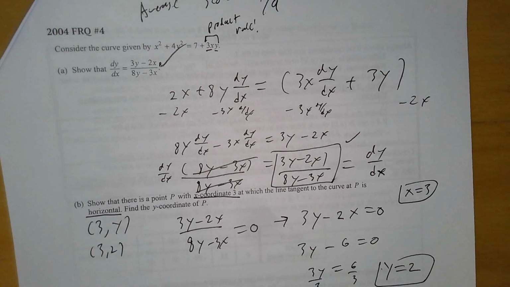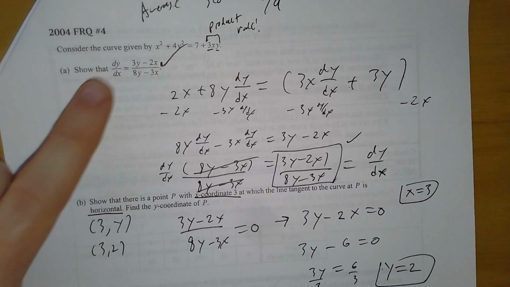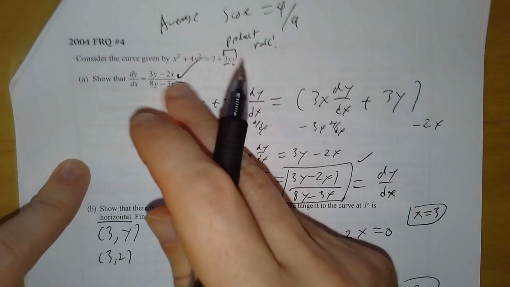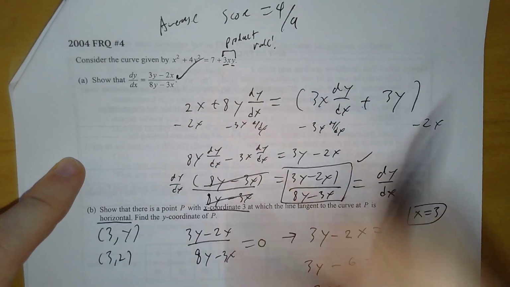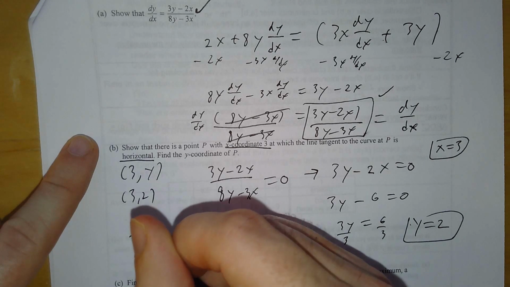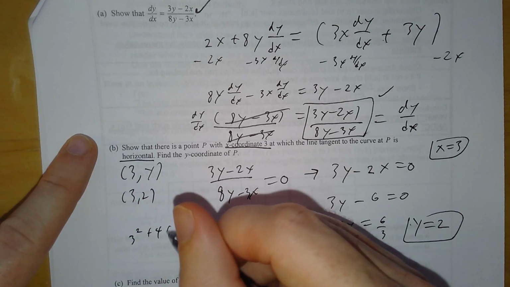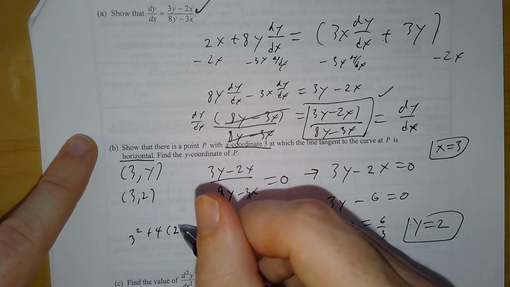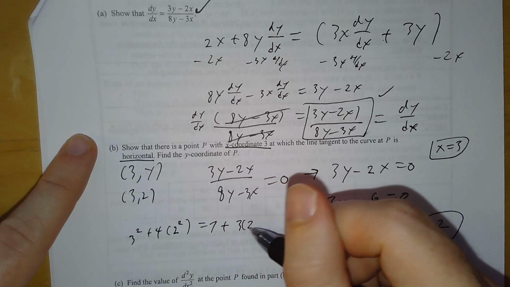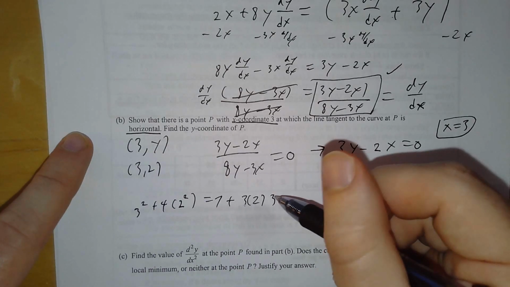So the original equation was x squared plus 4y squared equals 7 plus 3xy. I'm just going to plug in a 2 and a 3 into that. So down here, it's going to be 3 squared plus 4 times 2 squared equals 7 plus 3 times 2 times 3. I'm just plugging in x and y into the original.